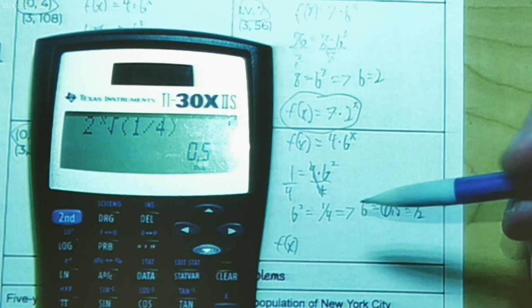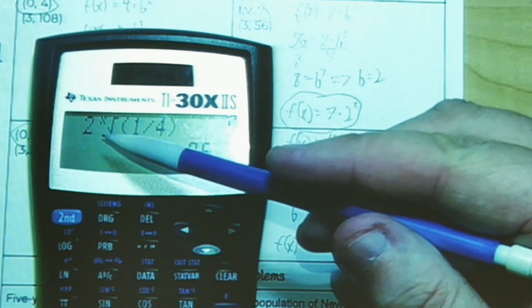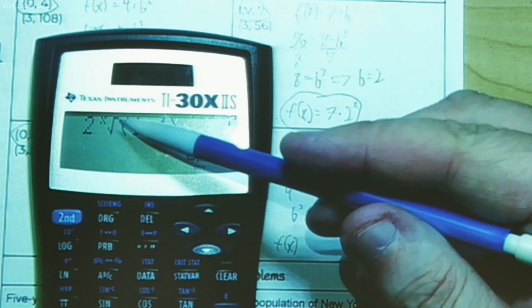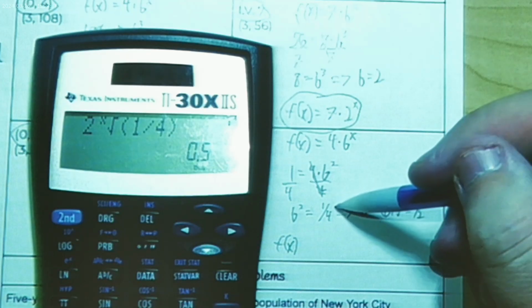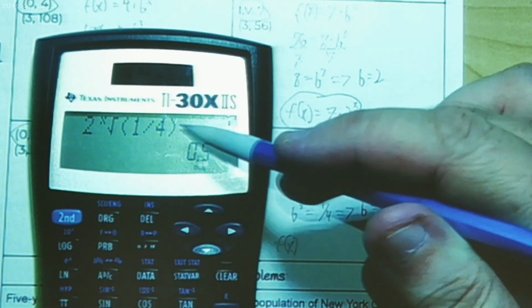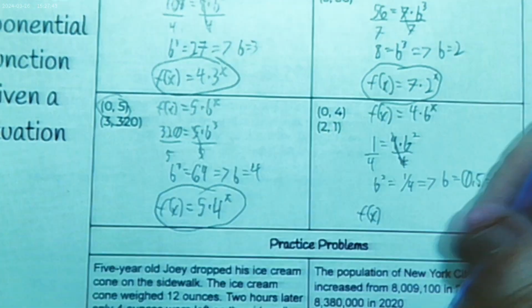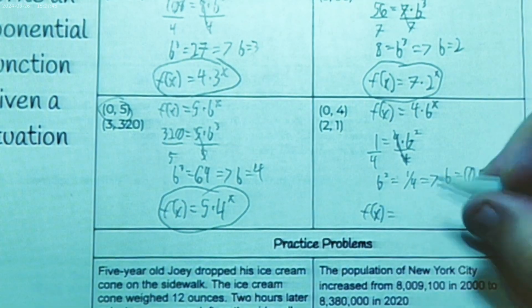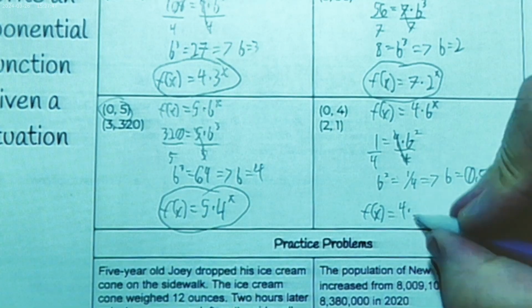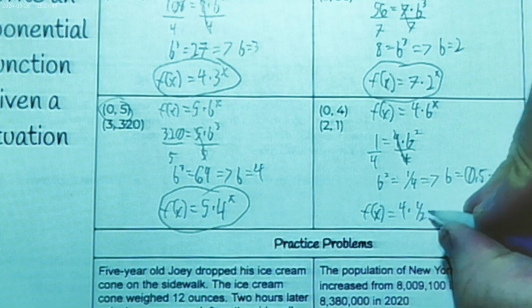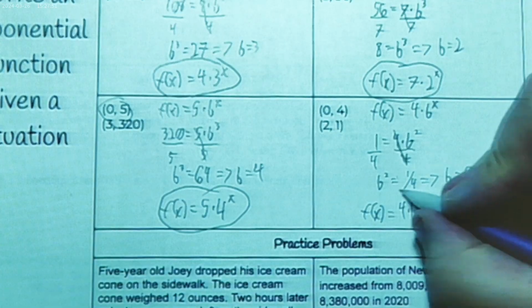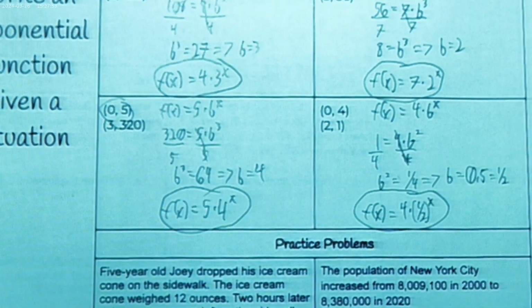You're going to treat them the exact same way. 2 is the first number you type in, then you get the little x root thing, and then you put in the number that b squared equals as your next option, and that answer is going to give you the final part that you need. So f of x equals 4 times 1/2 to the x, and there you go.